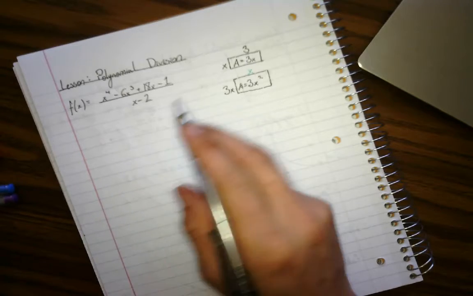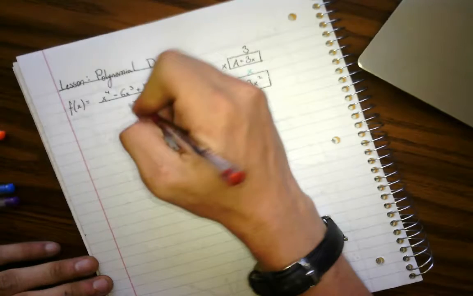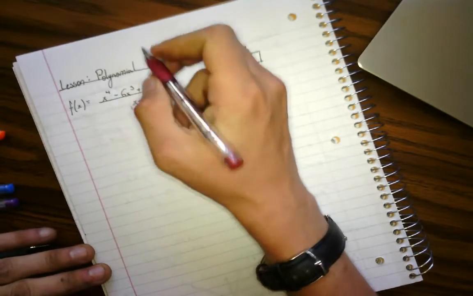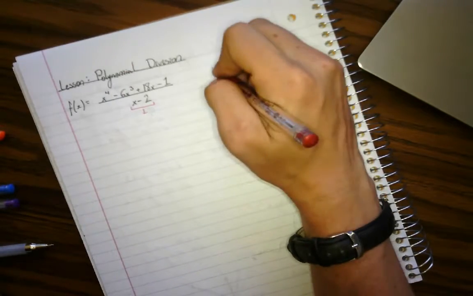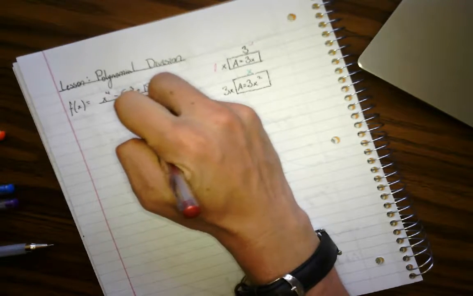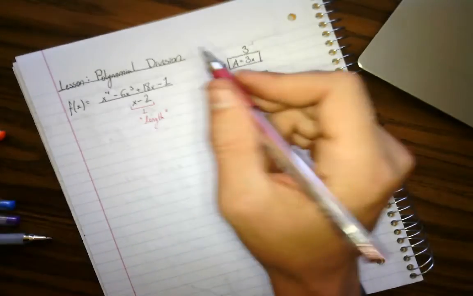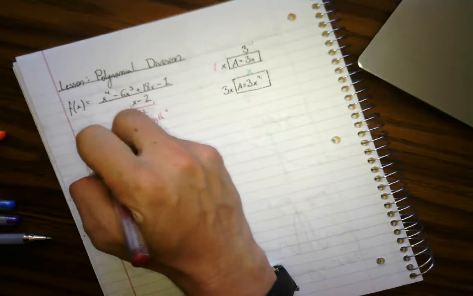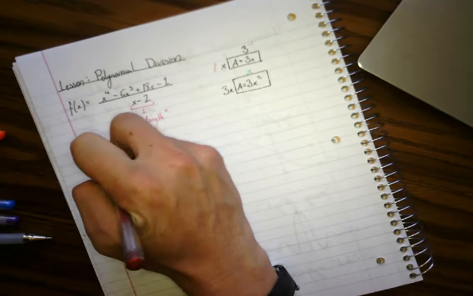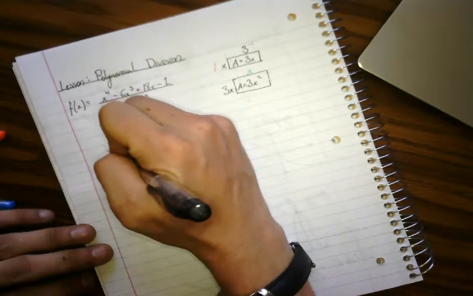So in here, we are going to make this x minus 2 our length of our box. So we can actually put x minus 2, and that's going to be our length.